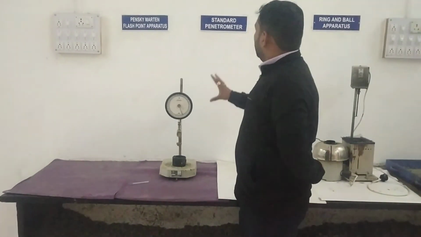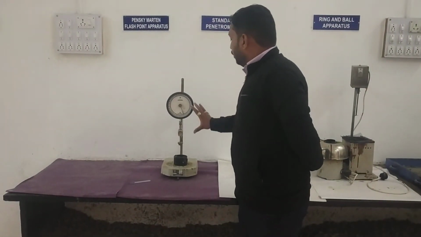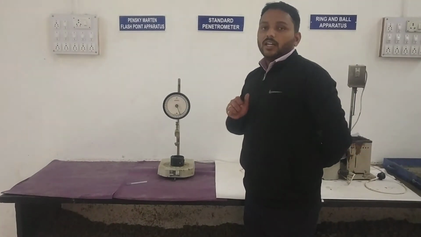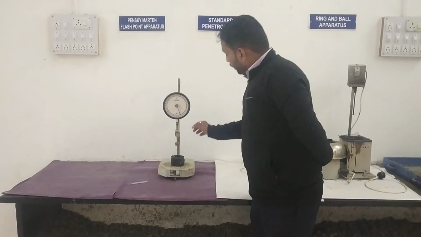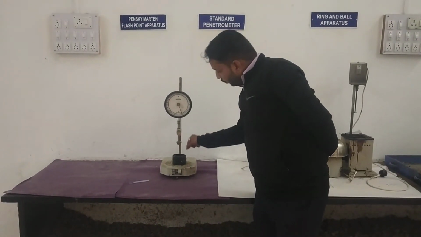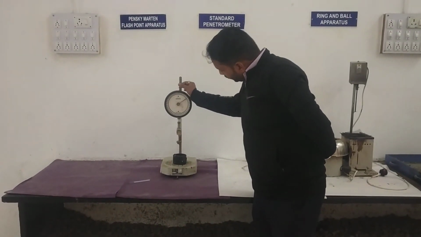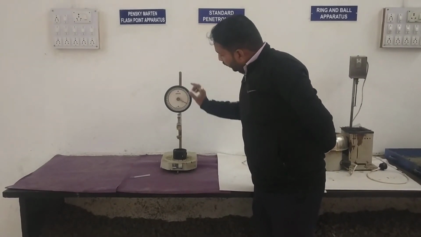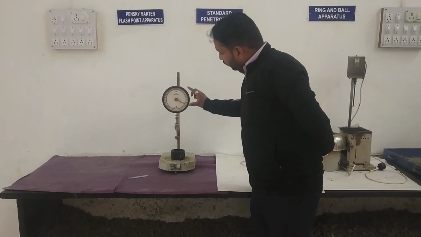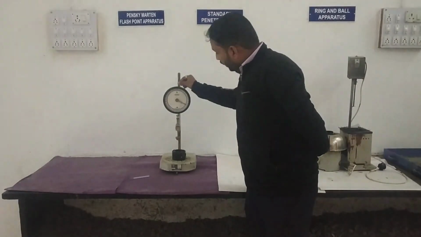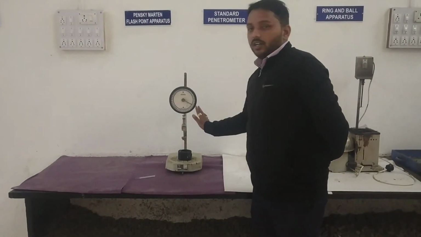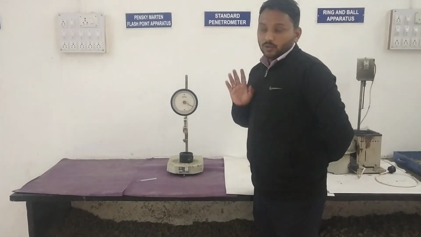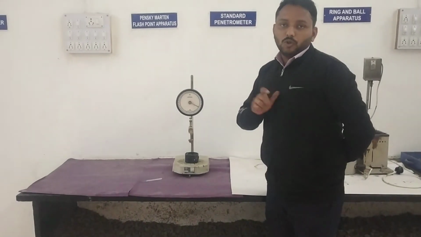This is called the standard penetration value, the penetration of the needle into the bitumen to find out the standard consistency of the bitumen. The needle goes in the downward direction, and you can observe the deflection of the needle on this gauge. We find the difference between the initial reading and the final reading. That gives us the total penetration of the needle in 1/10 of a millimeter. So this is called the penetration of the bitumen. Thank you.